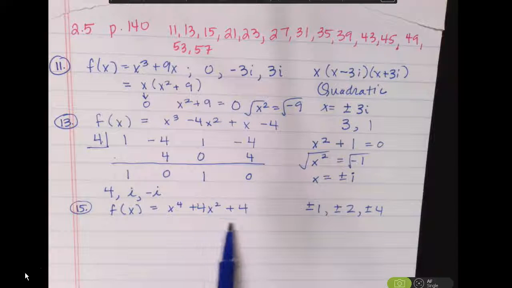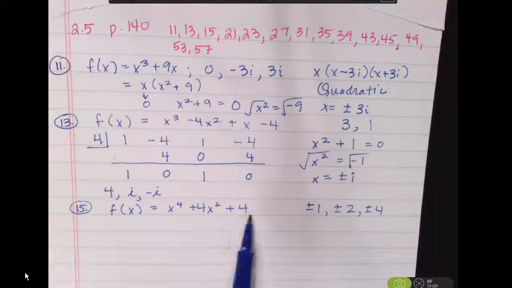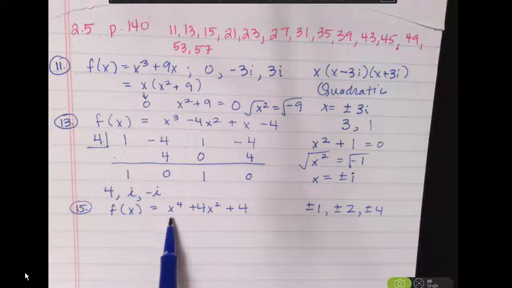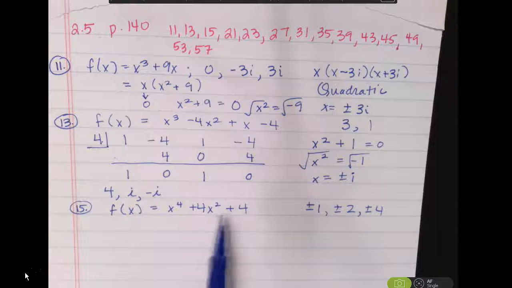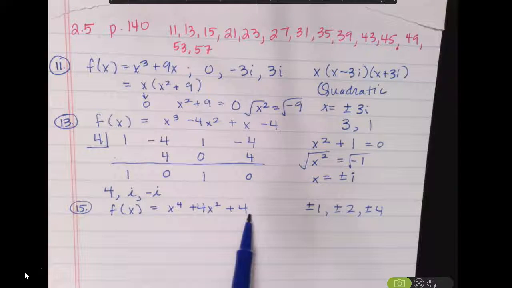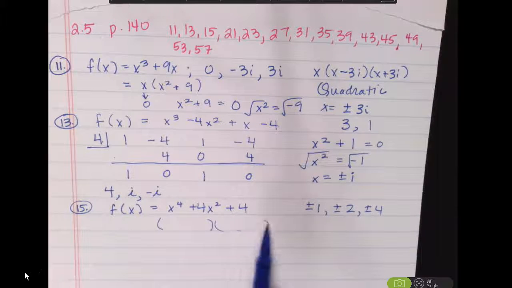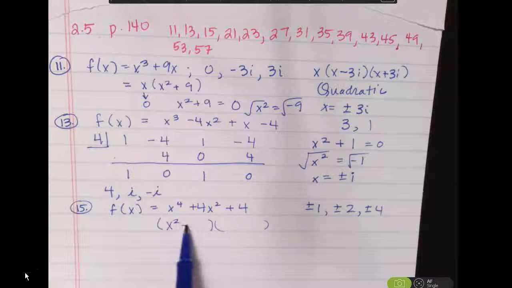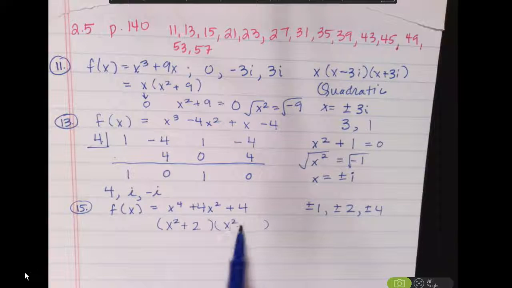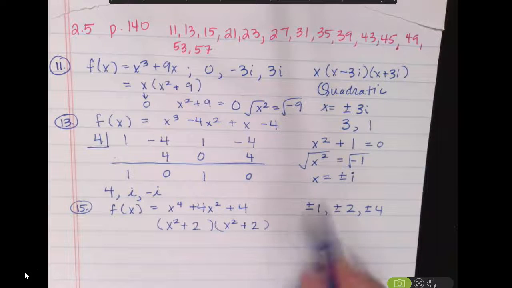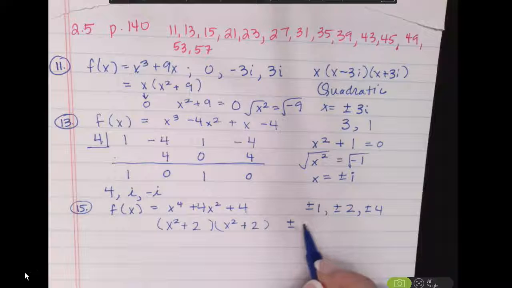so I have 0 positive, 0 negative real roots. So my only hope is that this will factor, and fortunately I can see that it has one of those factoring patterns where it's a perfect square trinomial, perfect square at the beginning, perfect square at the end. The middle term is the square root times 2. So I can actually go ahead and factor this. And my roots actually have multiplicity of 2. And they're plus or minus 2.